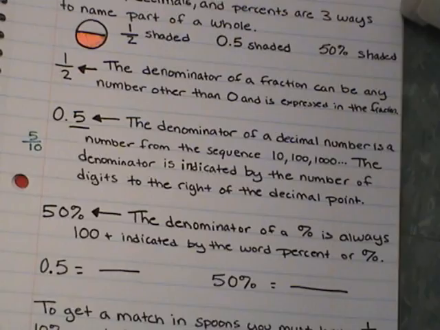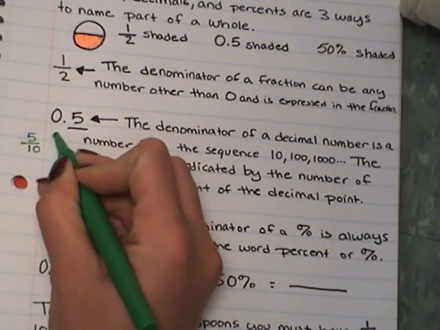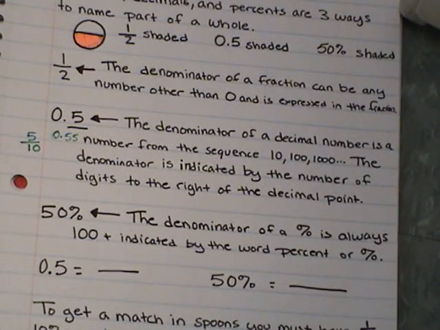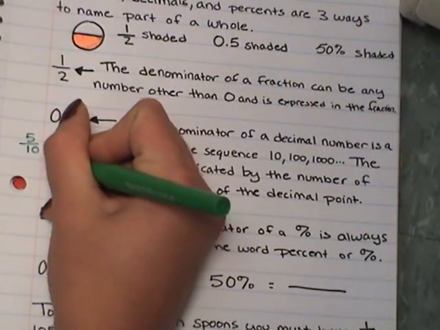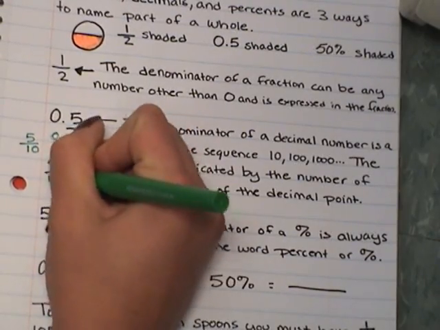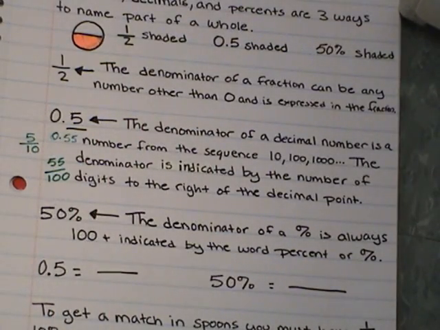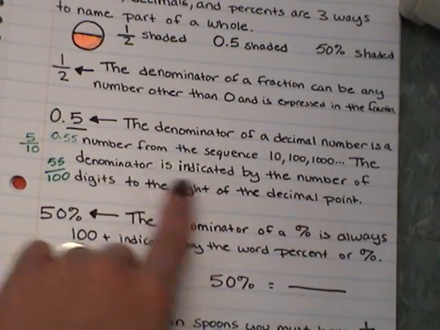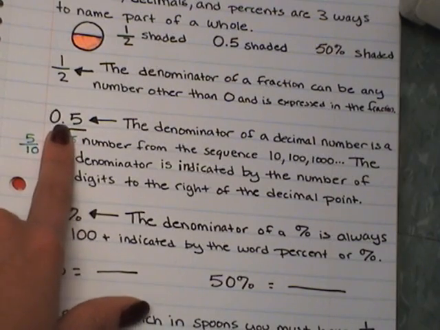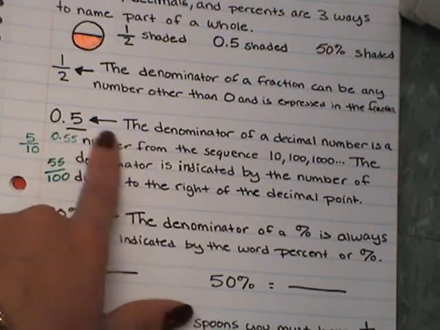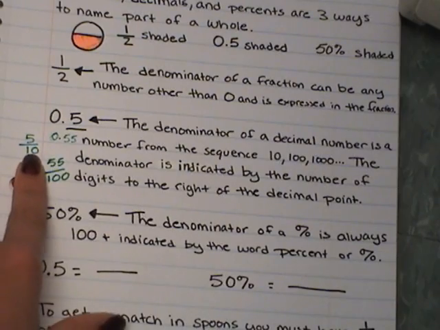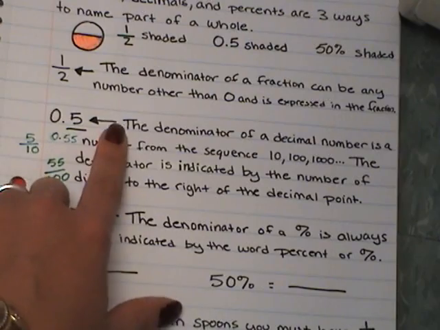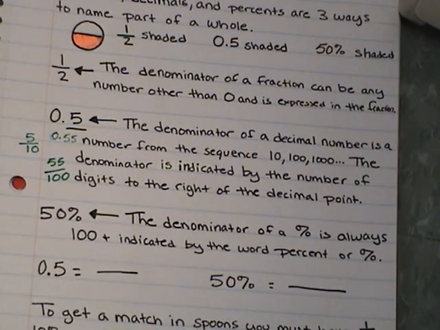If we had, let's say, this is 55. We read the number as 55 hundredths. So we would put 55 over 100. So when we say the denominator is indicated by the number of digits to the right of the decimal point, we're talking about how many places to the right are we going from the decimal point? Are we in the tenths? So we'd have a 10 as our denominator. Are we in the hundredths? So we'd have 100 as our denominator. Are we in the thousandths? So we would have 1,000 as our denominator.